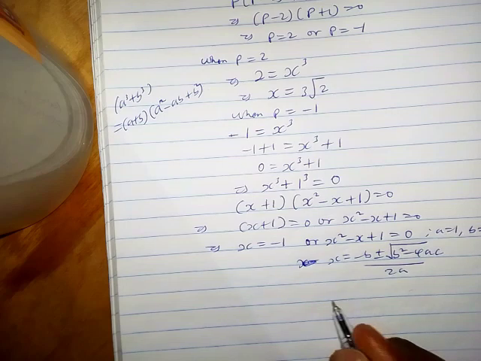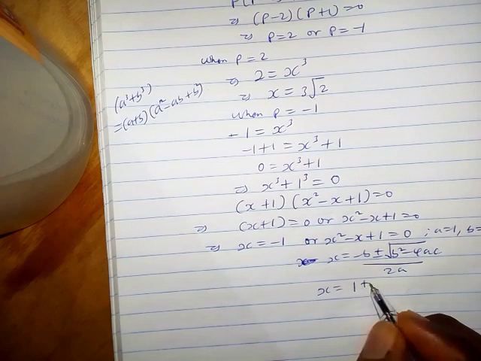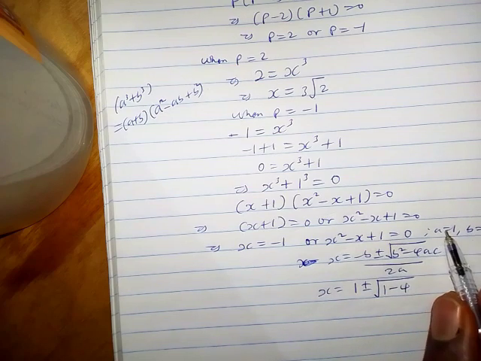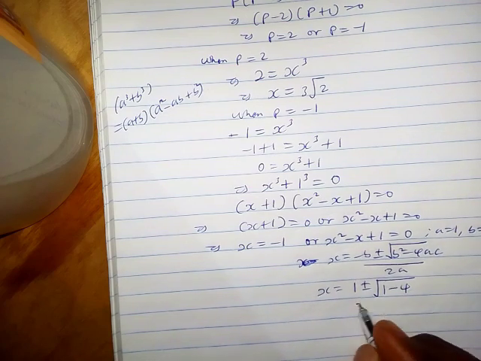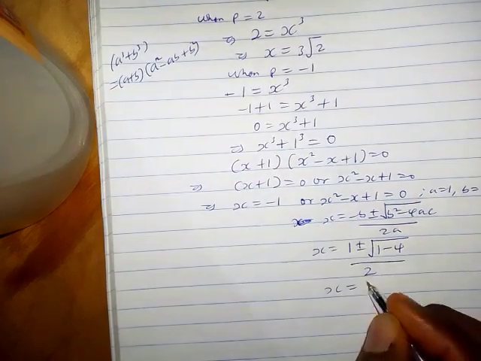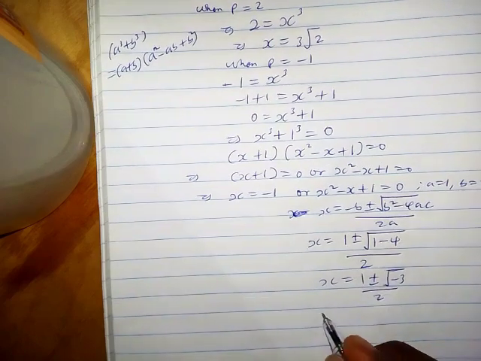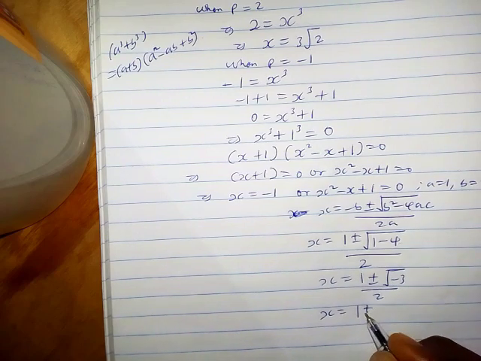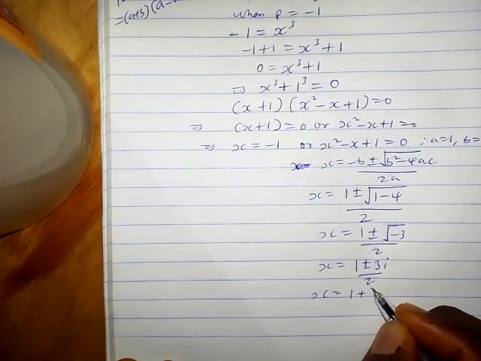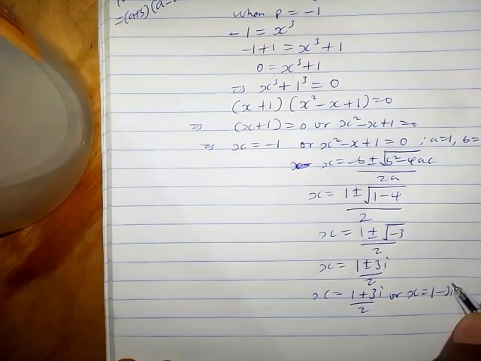That is the coefficient. So we have x equals minus b, b is equal to minus 1, so we have 1 plus or minus the square root of 1 minus 4, because a is 1 and c is also 1, so 4 times 1 times 1 is 4, over 2 times a, because a is 1, so we have 2. So we have x equals 1 plus or minus the square root of minus 3 over 2. You observe that this is a complex root, so when we simplify further, we have 1 plus or minus 3i over 2. So x equals 1 plus 3i over 2, or x equals 1 minus 3i over 2.